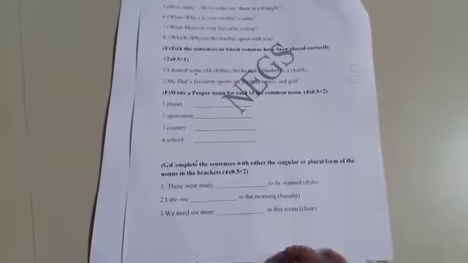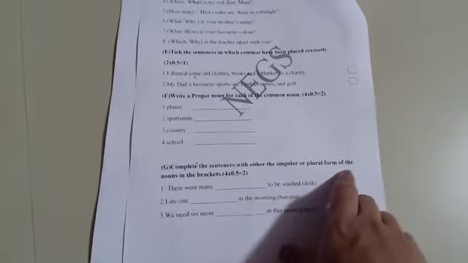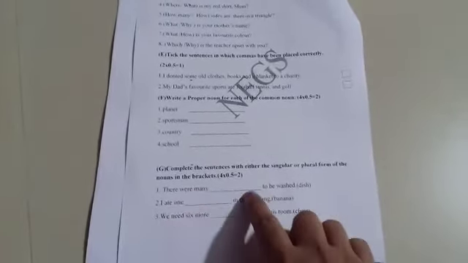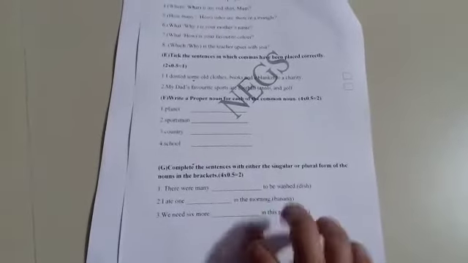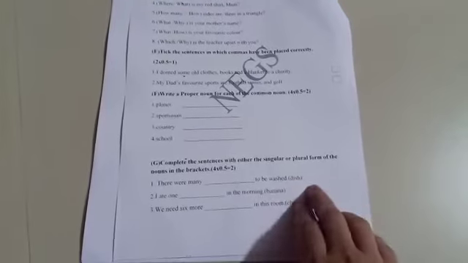Now G. G is complete the sentence with either the singular or plural form of the nouns in brackets. The fill in the blanks is given, and the nouns are given in the bracket.